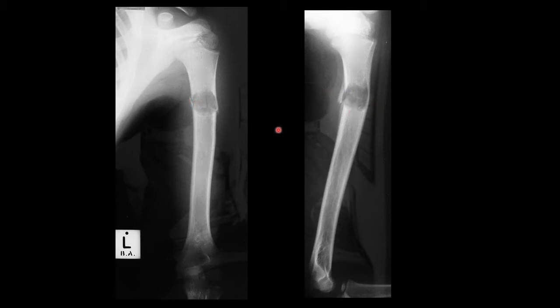So this lesion has eroded away the cortex cylindrically. So there's an extension, as you can see, through the cortex, both laterally, medially, posteriorly, which implies that there's a fracture. Now, in this context, our fracture is called a pathological fracture due to an underlying pathological process.